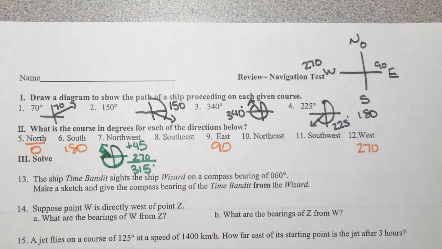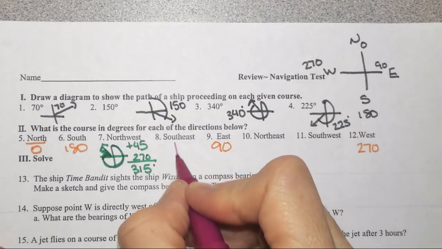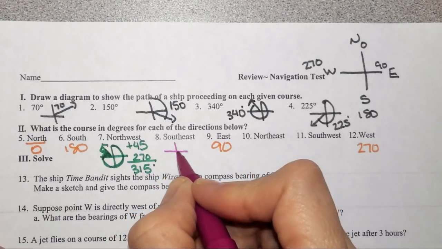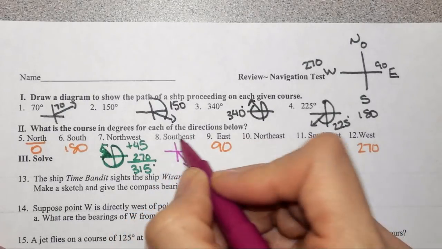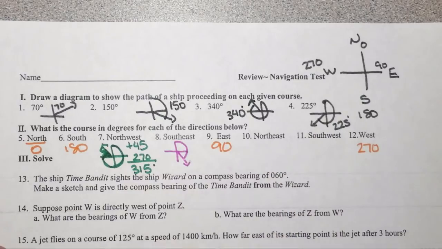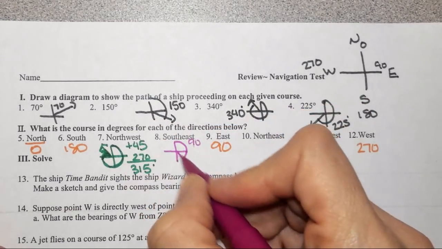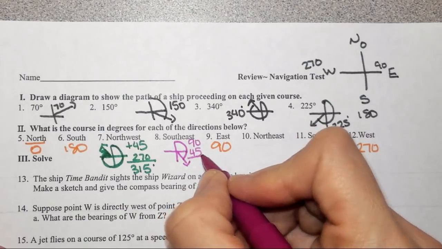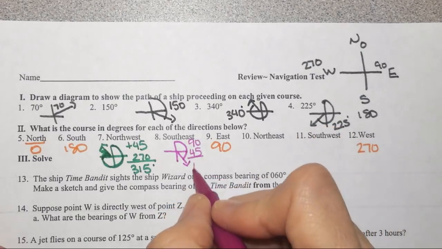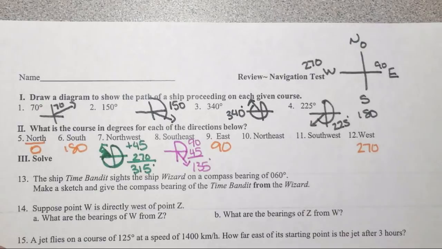Okay, let's go look at another one. Let's go look at the one that says southeast. When they ask you to do southeast, you're going to be at the bottom right. So I want this angle from the north all the way to this line. I know this little piece right here is 90, plus I just cut this in half. So I add 45, and 90 plus 45 is 135 degrees.